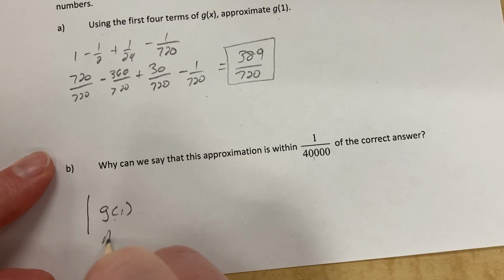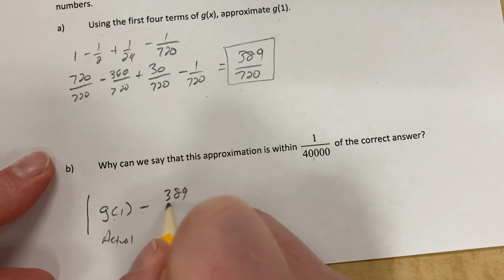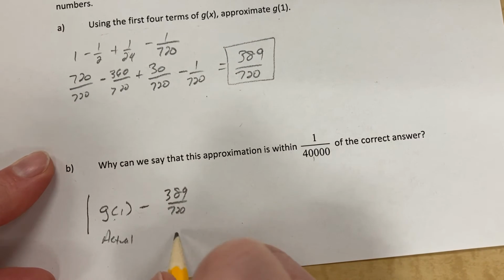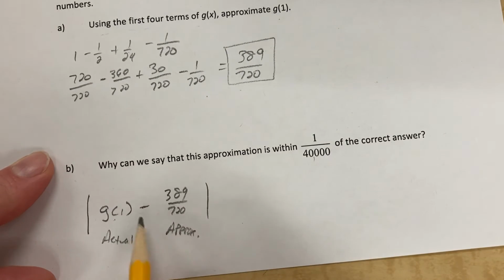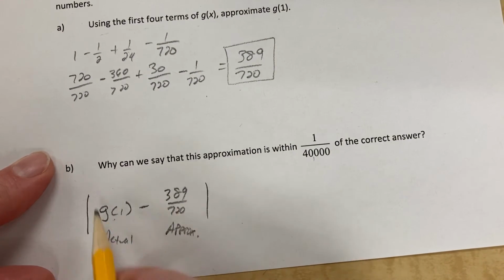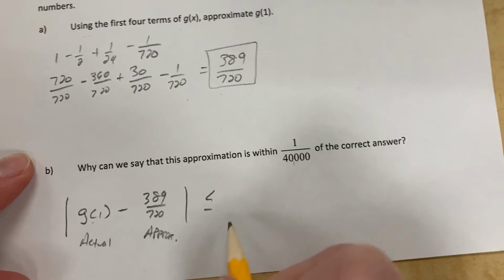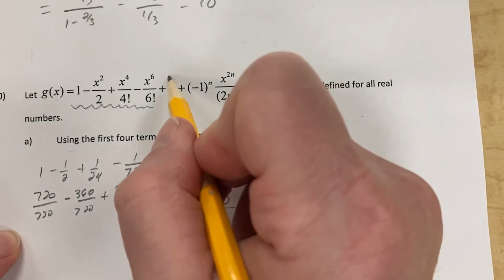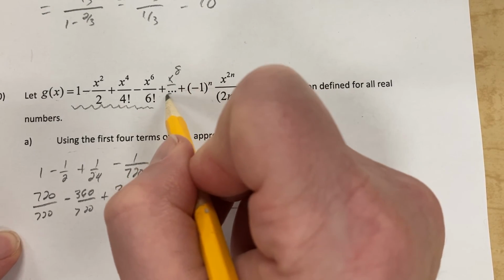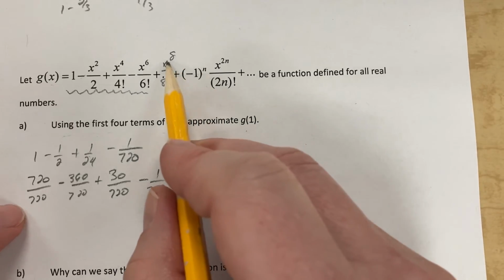So the difference between the actual answer and our approximation, which was 389/720, that's just a guess, right? That's our approximation. We think it's close to that. The difference between them, and we'll take the absolute value, so that if g of 1 happens to be smaller than this, it'll work out. We're just looking for the difference between them. The difference between them will be less than or equal to the very next term that we chose not to use. So the next term we chose not to use would have been x to the 8th over 8 factorial. It doesn't matter if it's positive or negative because we're using absolute value anyway. We just want to know what that is.